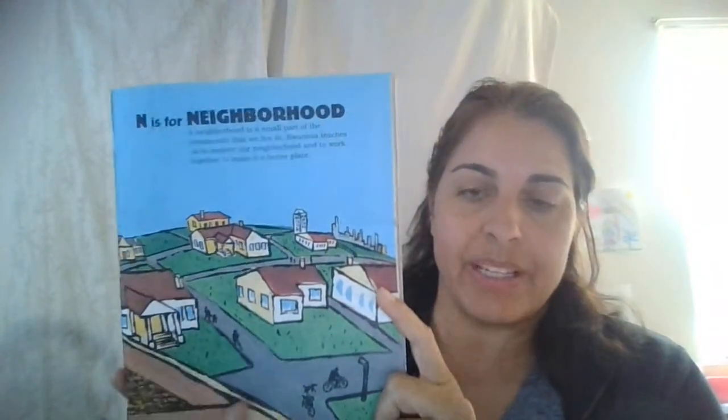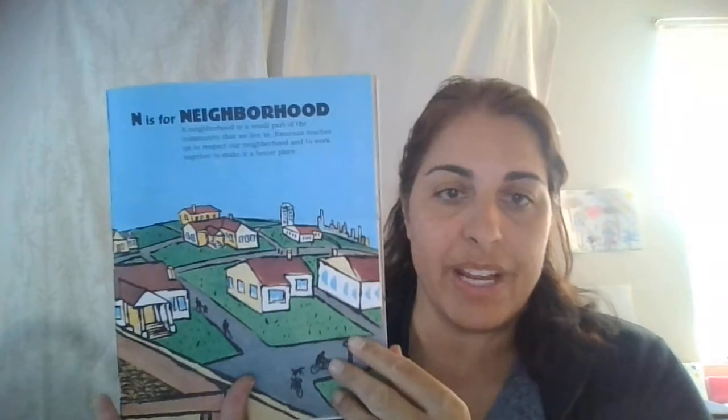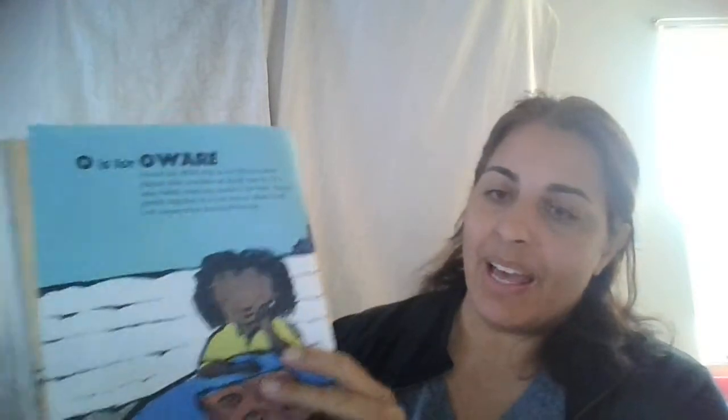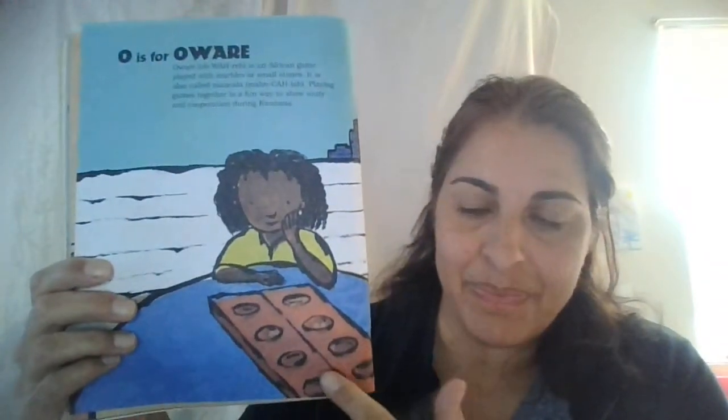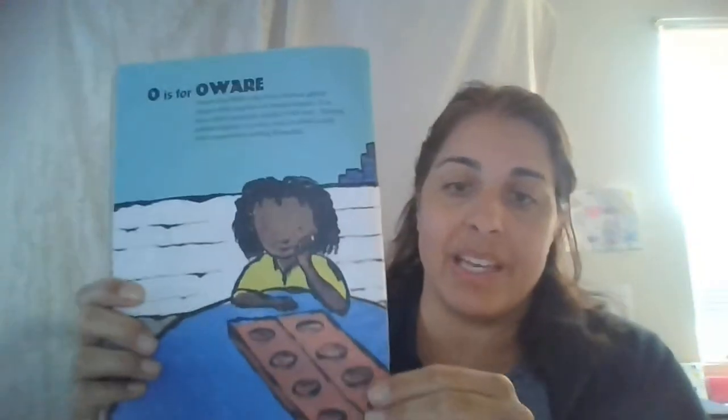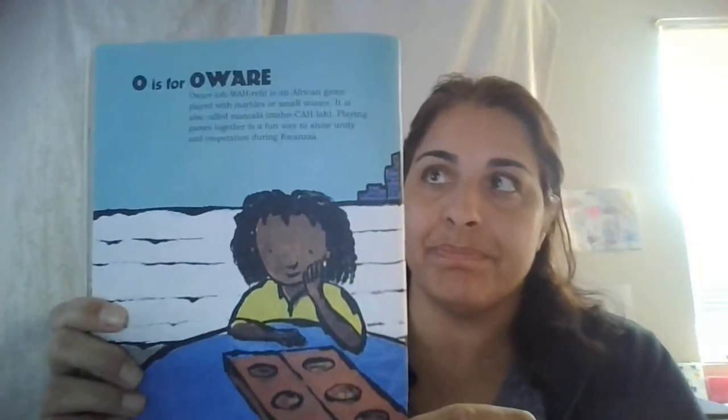N is for neighborhood, because when you're celebrating, sometimes you celebrate with the people in your neighborhood. O is for Oware, and that is a game. Oware is a game that you play with marbles or stones. You might also hear the word mancala. That's another name for it, mancala. And playing together can always be fun.